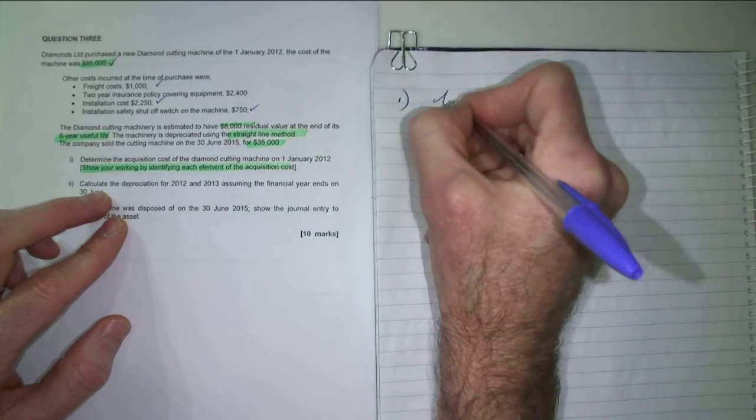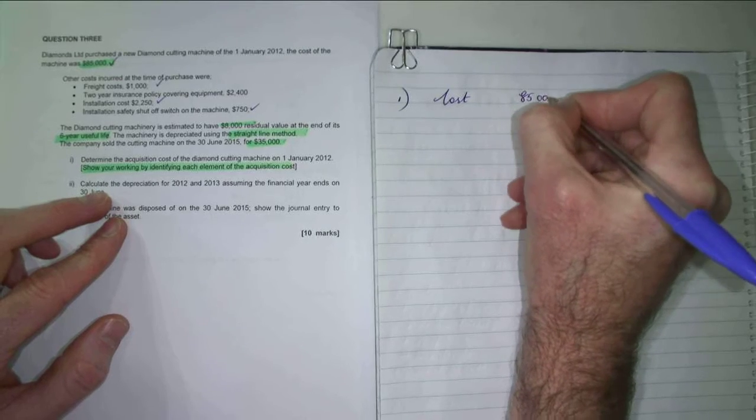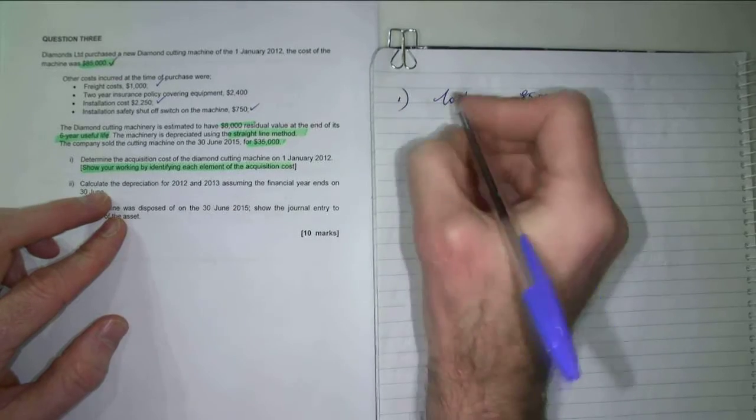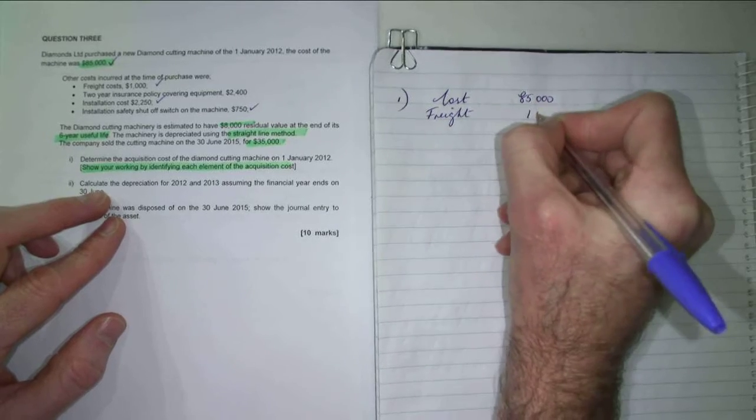So the cost of my machine was $85,000. We include freight of $1,000.